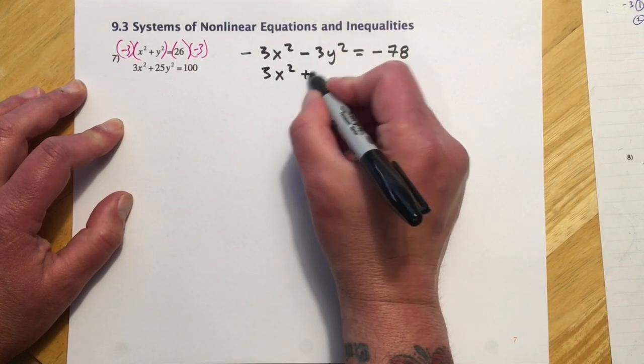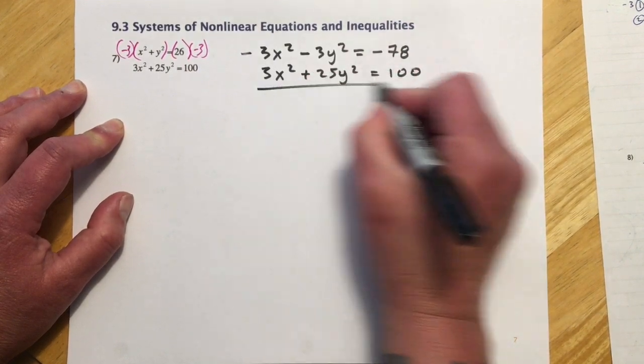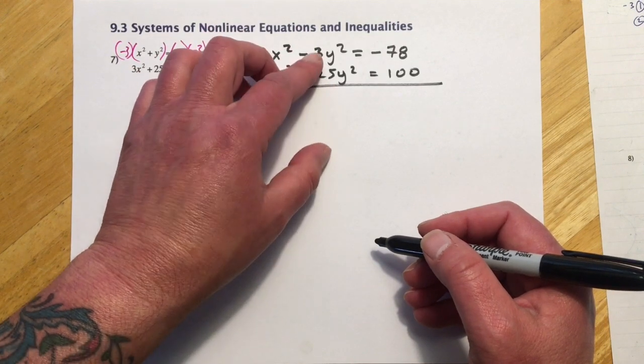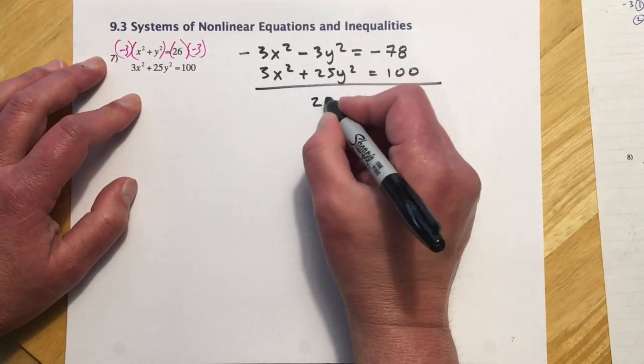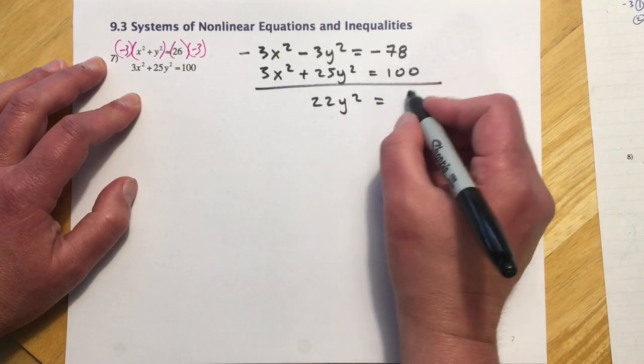And 3x squared plus 25y squared equals 100. These cancel. 25 minus 3, that's going to leave 22y squared. And on this side it equals 22.